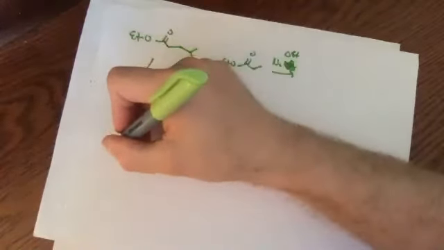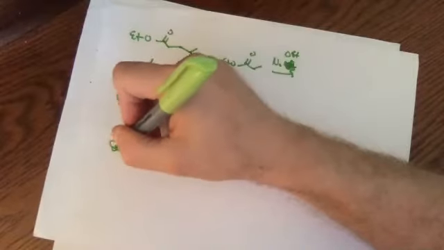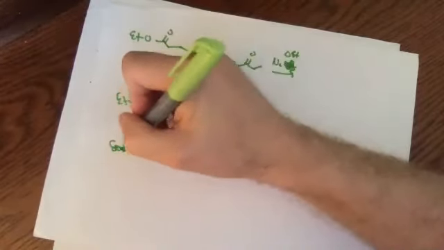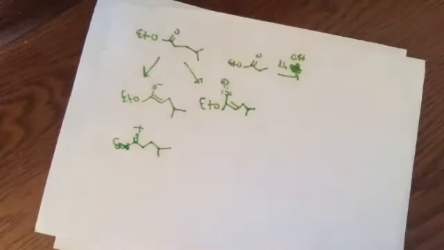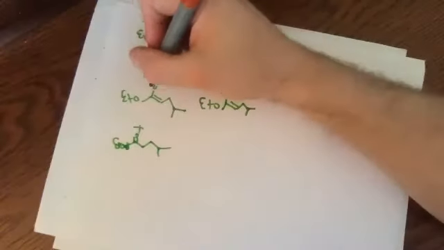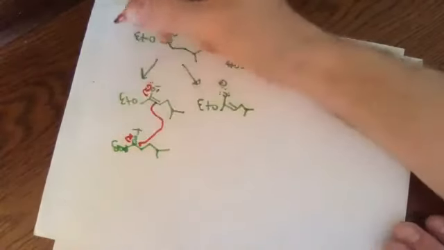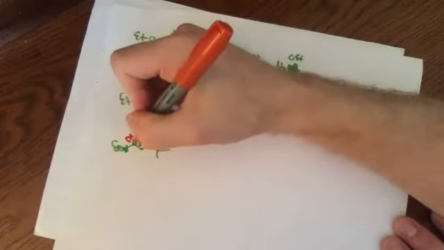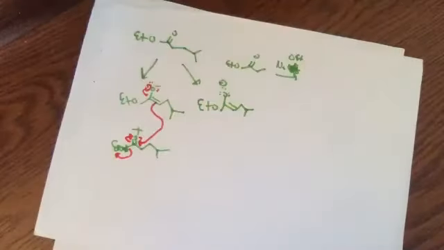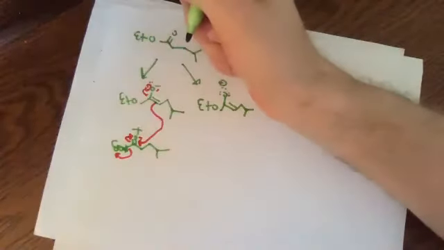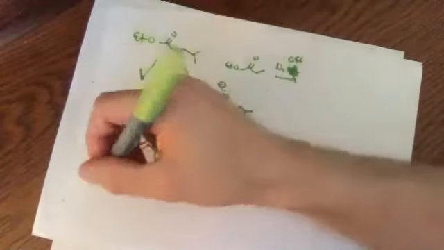So our first product is going to have our enolate come down and attack this carbonyl. Eventually we're gonna come back down, kick out this OEt here, so we're gonna form our starting material back.